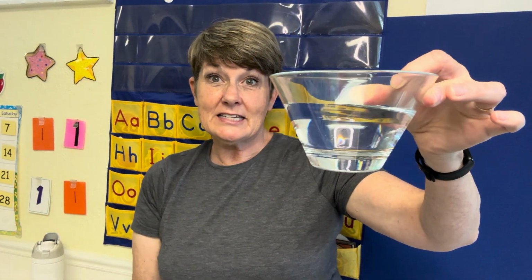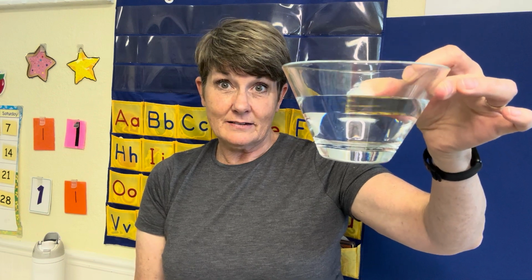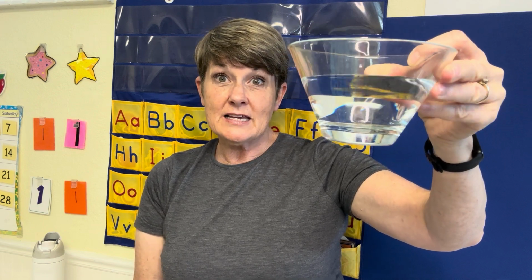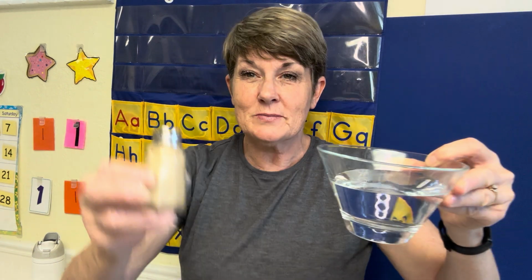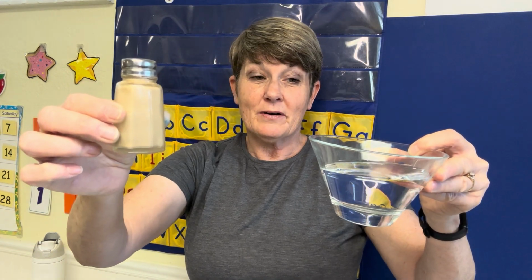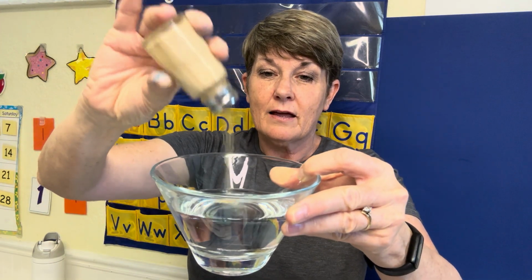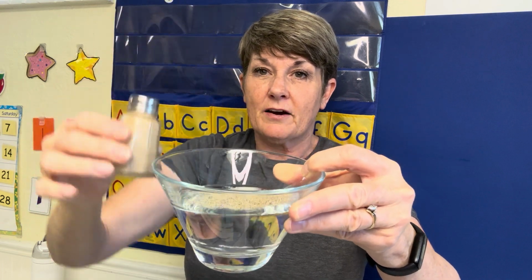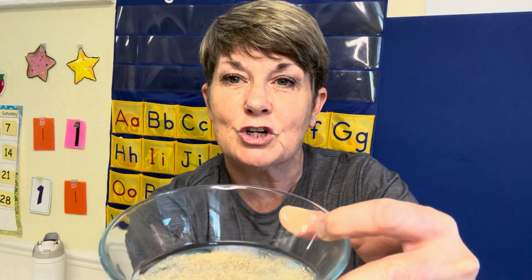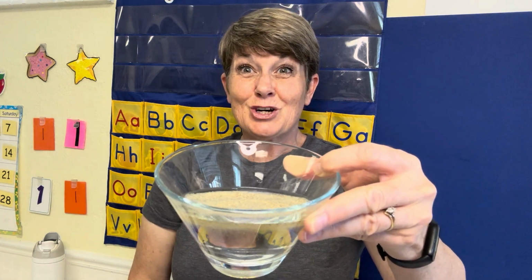I have a container of water right here, and I'm going to pretend that this is the water from the sink, and we've got germs on our hands. Do you know what's going to be our germs? This is pepper. The pepper's going to be our germs, and we're going to pretend like we're out playing, and we get a bunch of germs on our hands. Oh, can you see those germs? It's time to eat. Do we want to eat those germs?